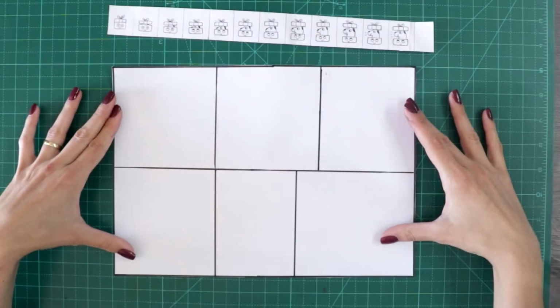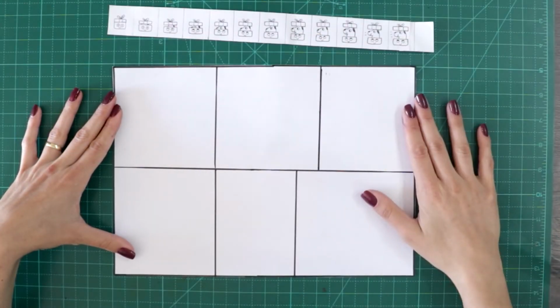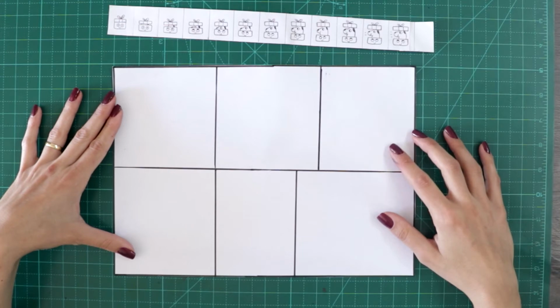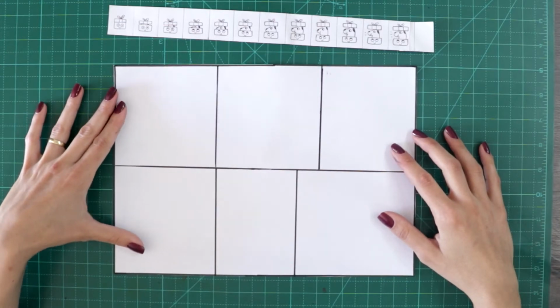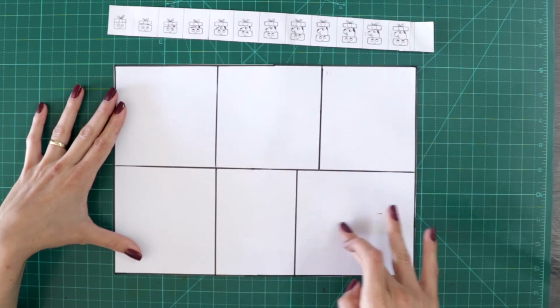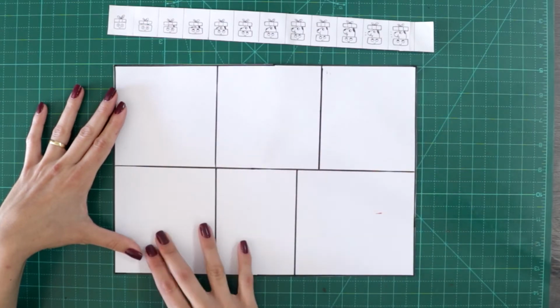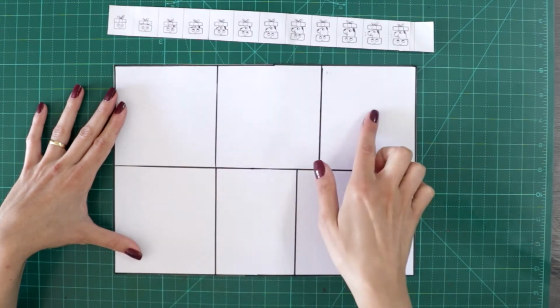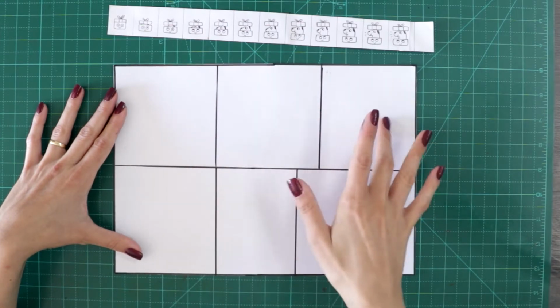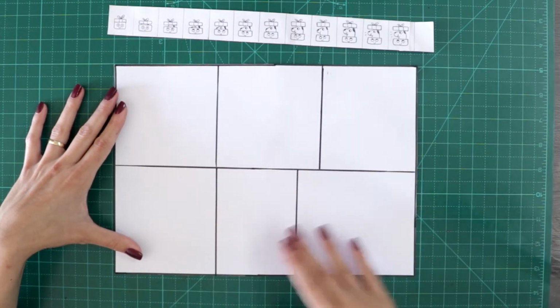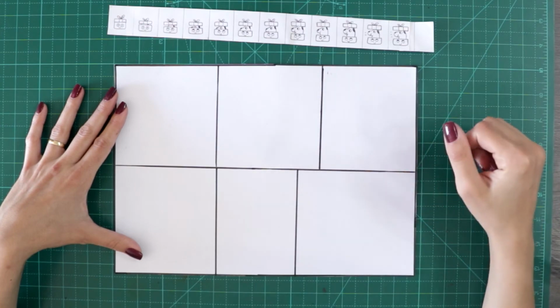So first of all, you are going to need a template. What is this template? In a comic book, we have to draw these little squares to create the sequence of our animation. So each square is going to be one part of our illustration. Check these templates over here.